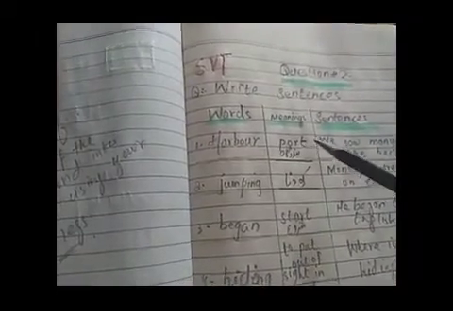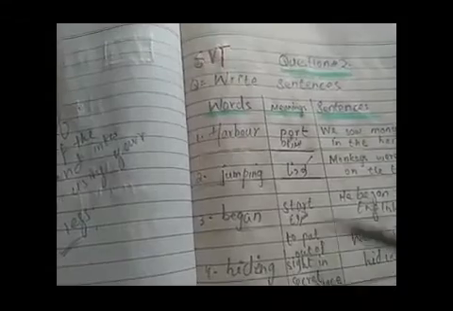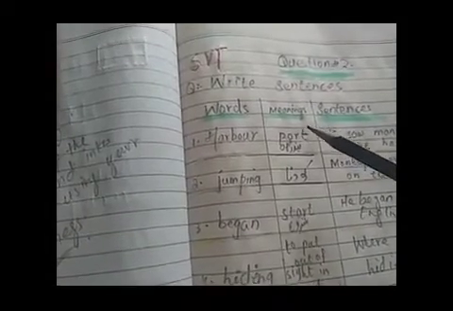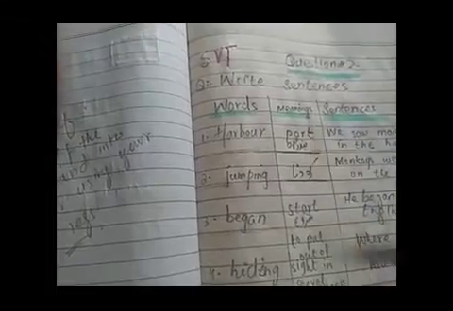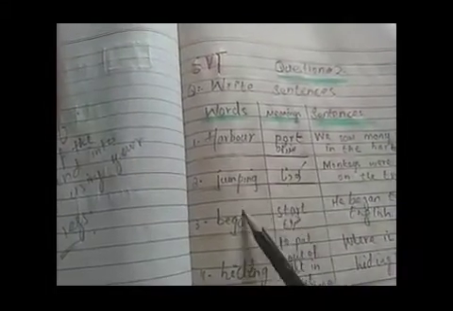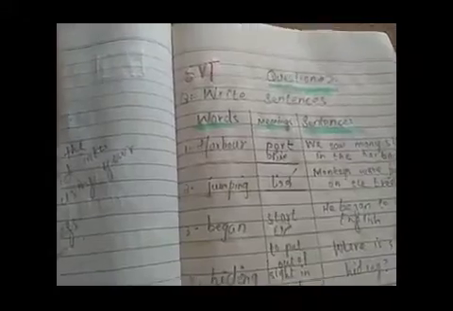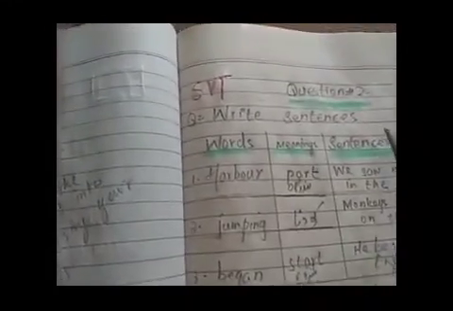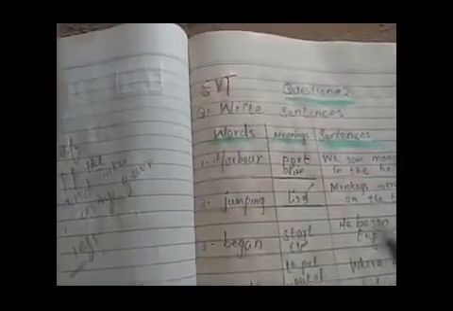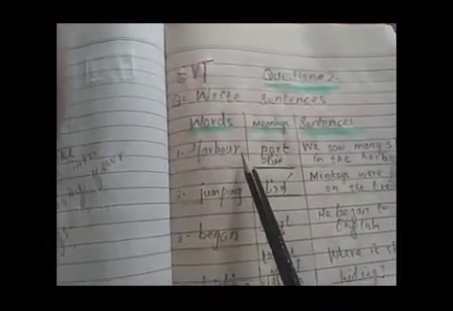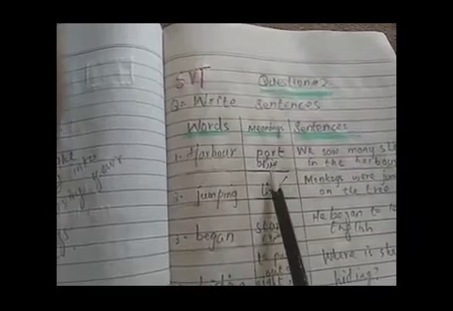Students, I'm saying this again, as we did in the class, I'm just writing these meanings to make it clear for you. These are not to be written in your SVT copies. Don't write the meanings, just understand the meanings in your mind, and write only the words and then the sentences. So your question in your copy should look like this. Question number 2, write sentences, words, and then sentences. Okay, the word number 1 was harbor. Harbor means port, bandargah.